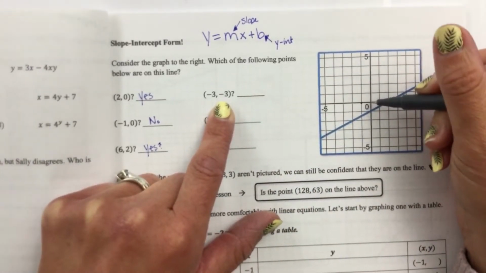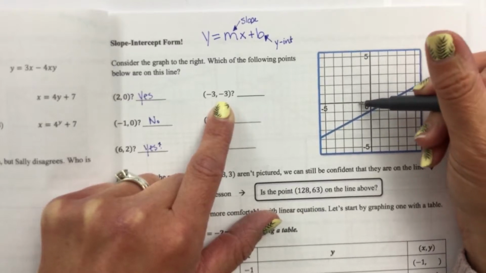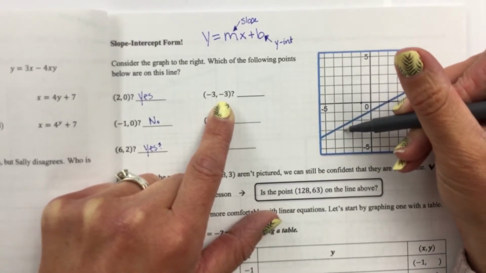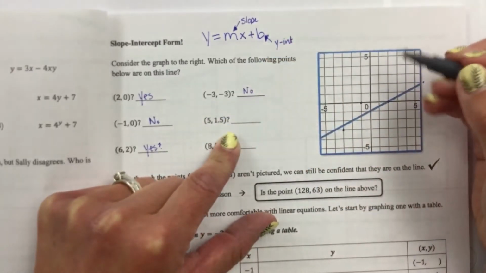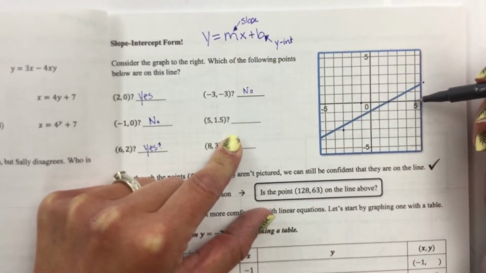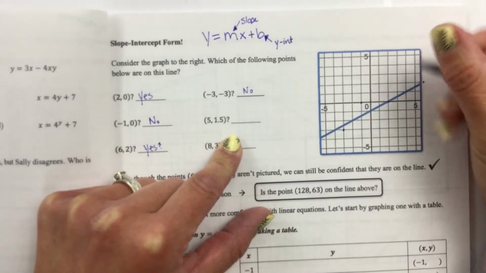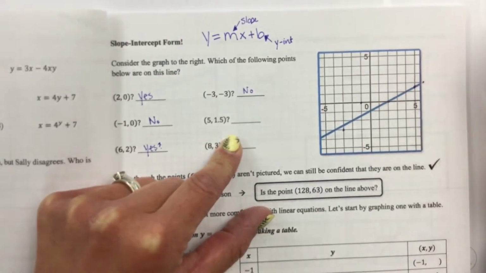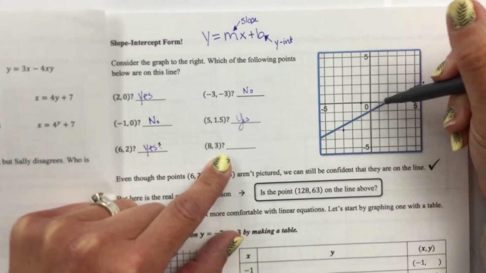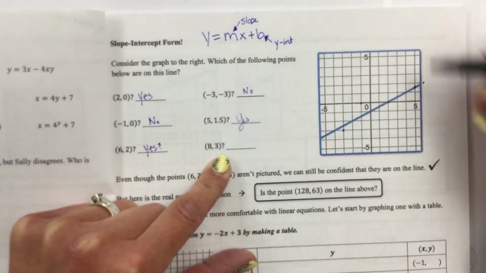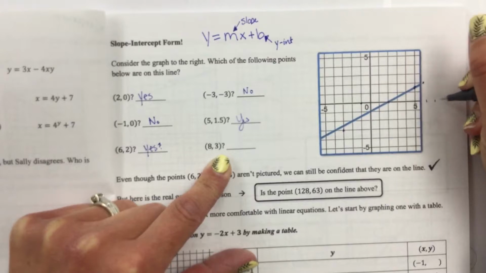-3, -3. So -3, -3 right here. No. 5, and 1.5. That looks right. And then 8, 3. So now all of a sudden I'm given coordinates that are off my grid.